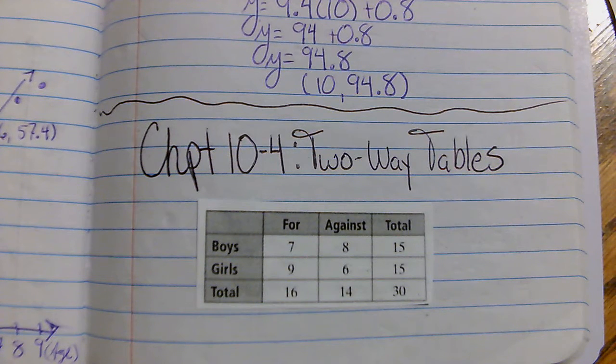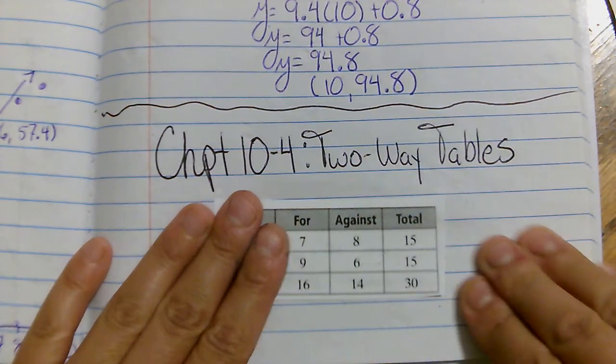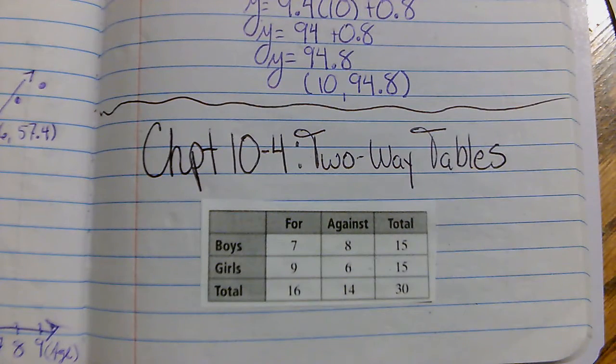There are cutouts that go along with this section, so if you did not print those out and cut them out yet, please pause the video and do so. I already pasted in our first cutout, and this is just an example of what a two-way table looks like.